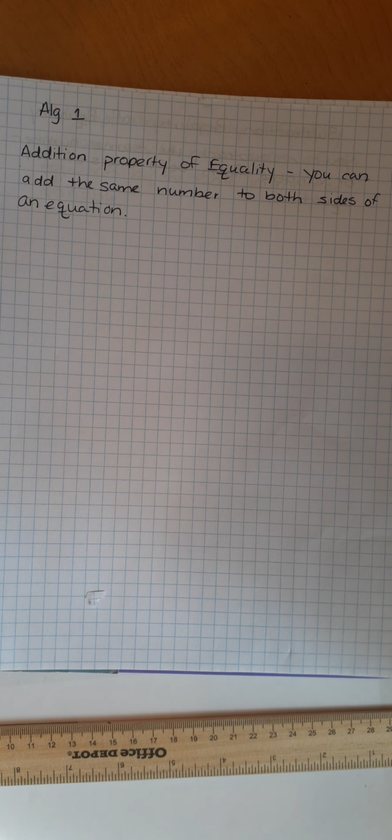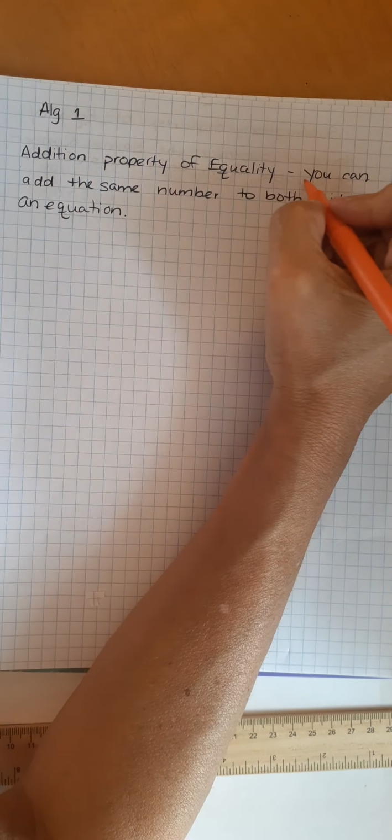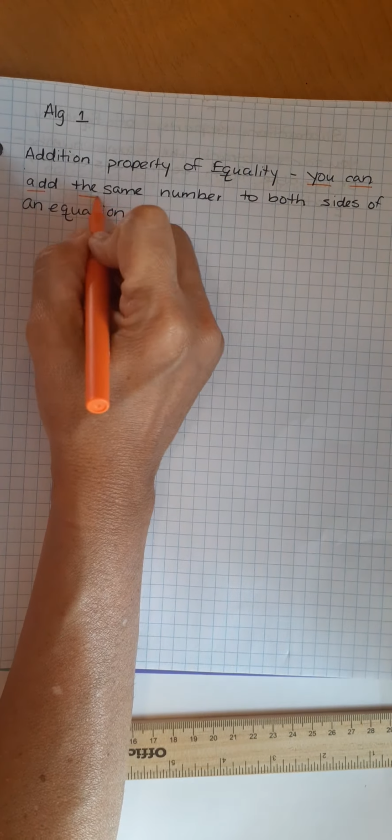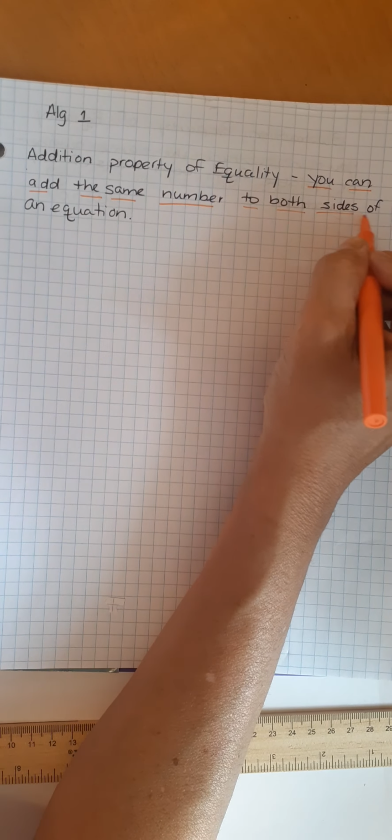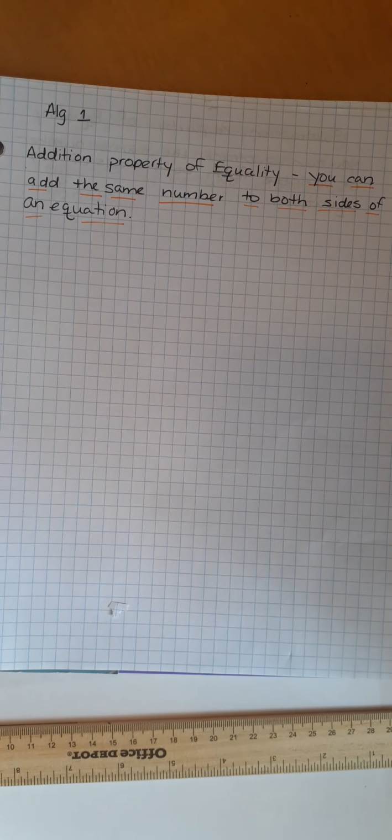I'm going to review the addition property of equality. The definition of the addition property of equality is basically that you can add the same number or variable to both sides of an equation. And we use it all the time. This is a basic building block for Algebra 1, Algebra 2, and trigonometry.